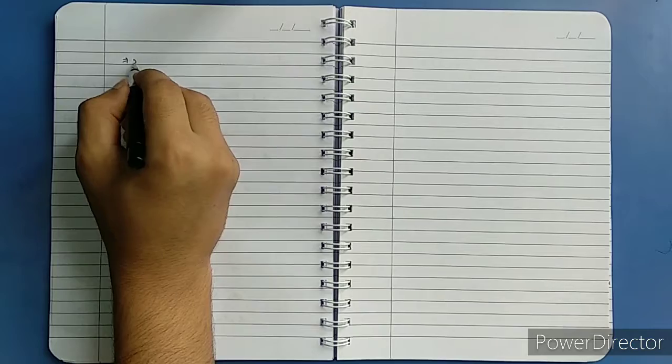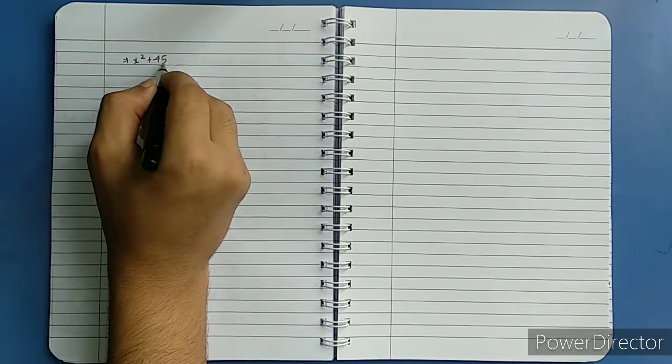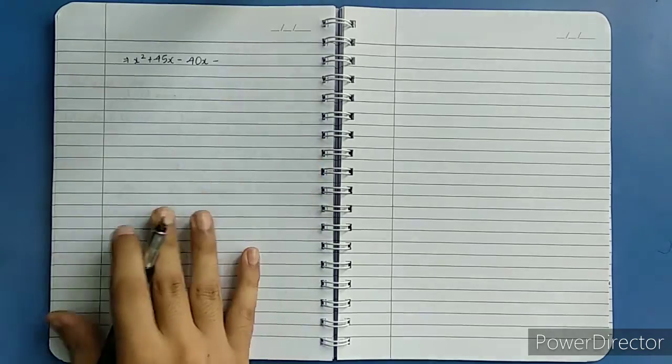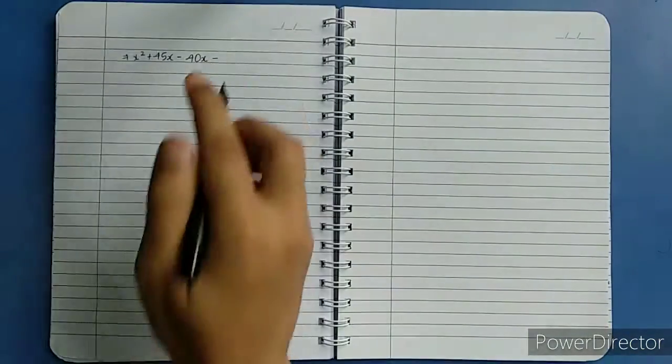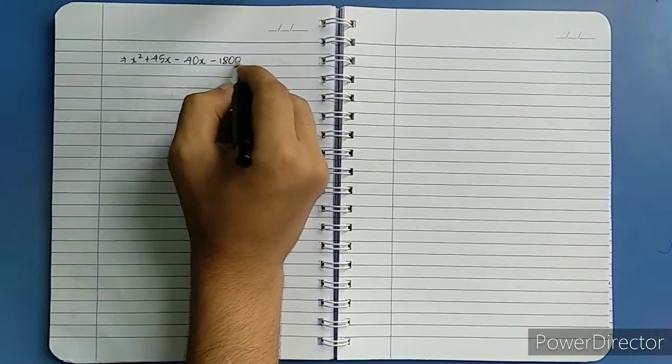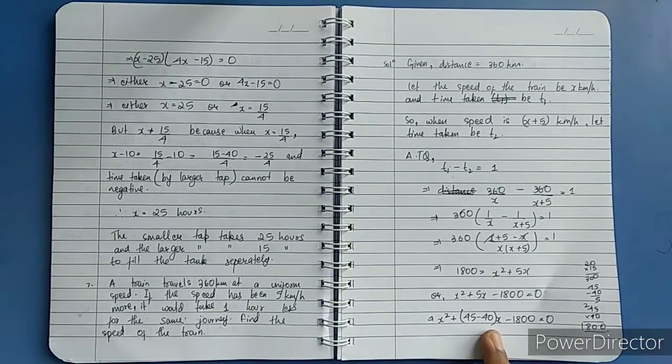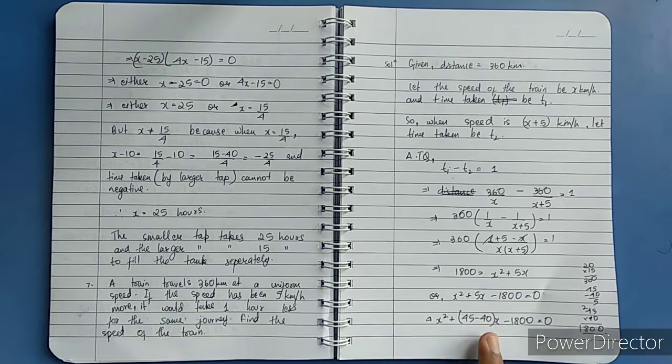So this implies x square plus 45x minus 40x minus 1800 equals 0.